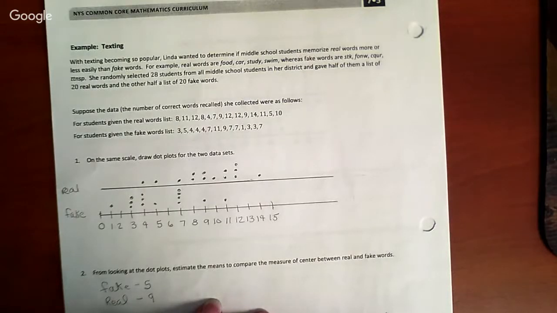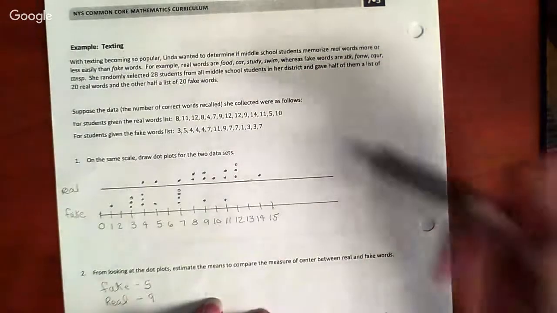For example, real words are food, car, study, swim, whereas fake words are STK, FONW, and so on. She randomly selected 28 students from the middle school in her district for a list of 20 real words. Suppose that the data she collected were as follows. Okay, and here are the numbers.